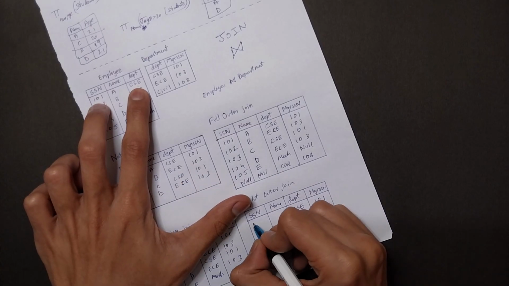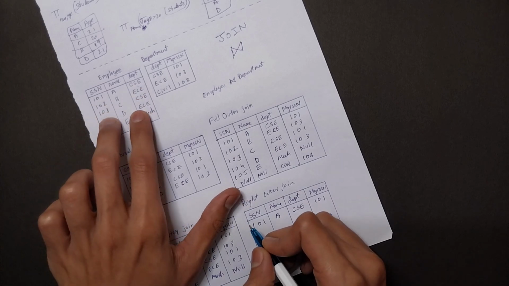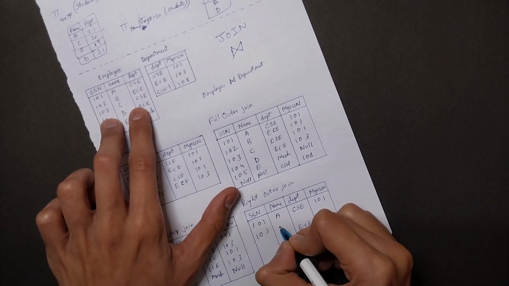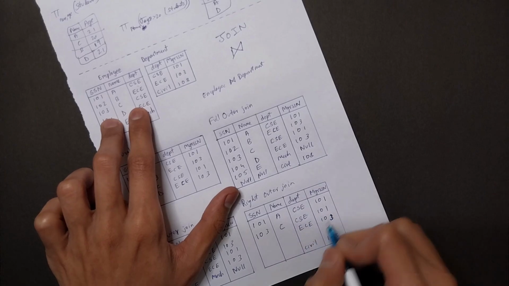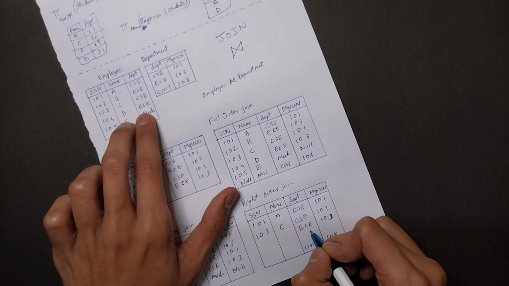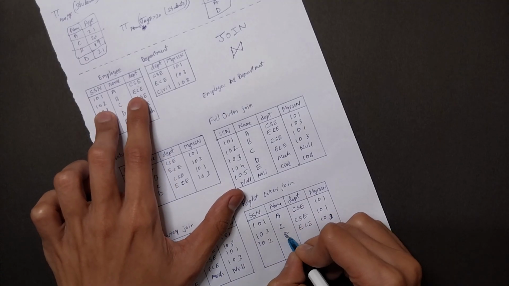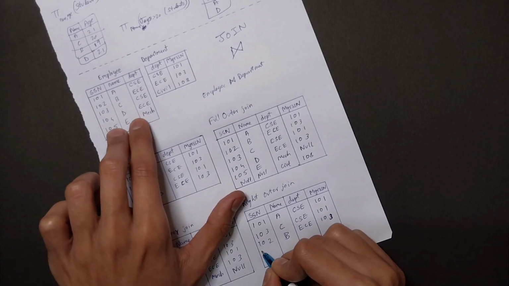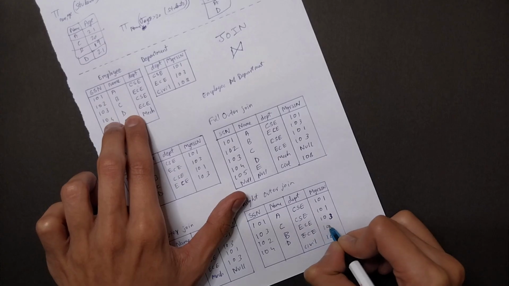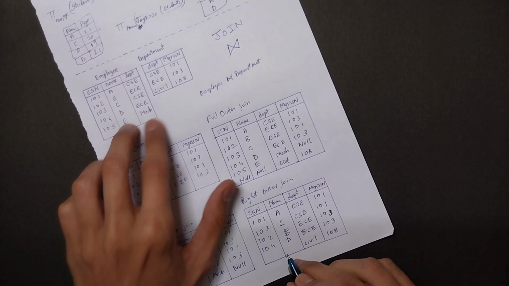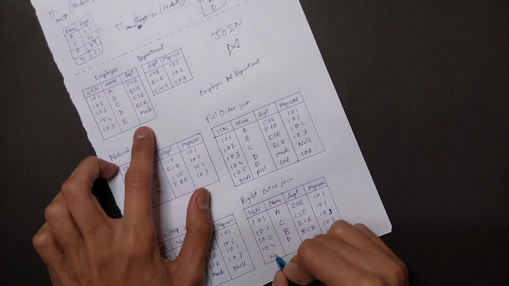So it will be presented here, 101 and A. Then CSC is also here, right? 103 C, that is CSC, and 101. Now EC, you can see 102 B is EC, and 104 D is EC, that is 103. And finally you can see civil, there is no civil present in this table, so what do I do? Null.